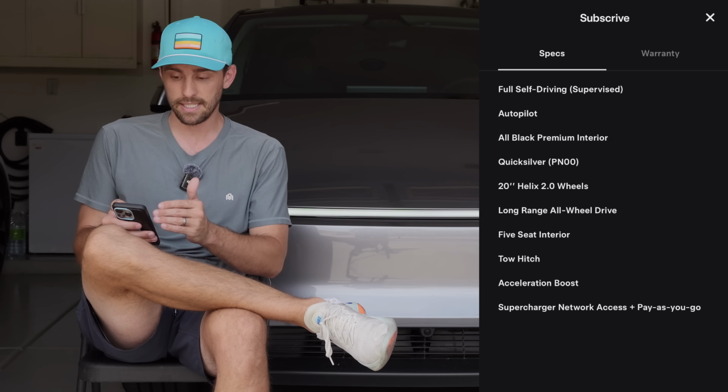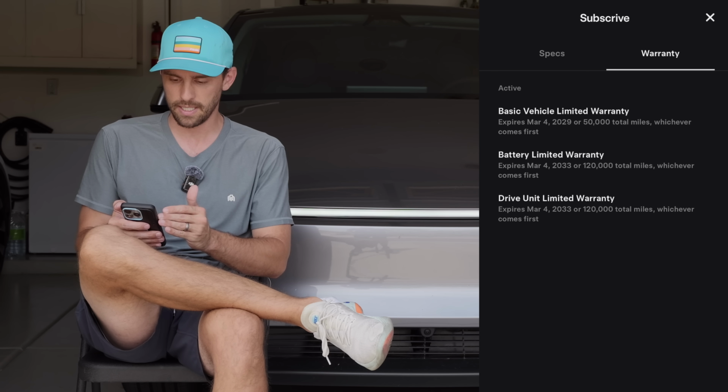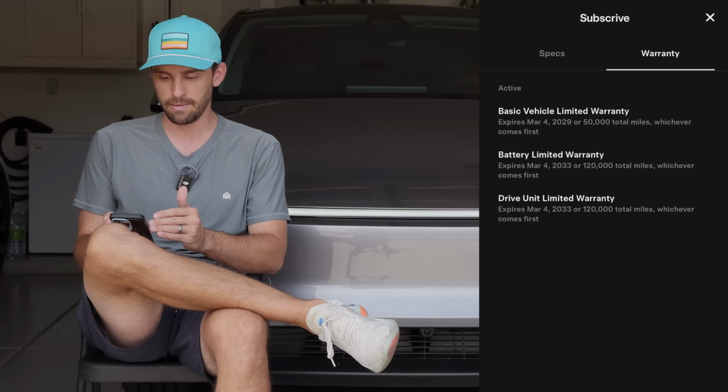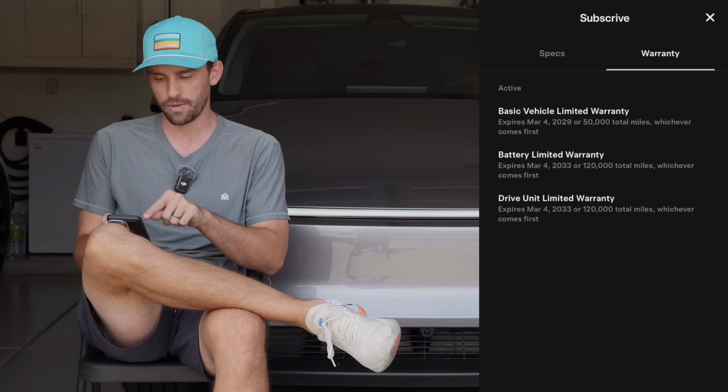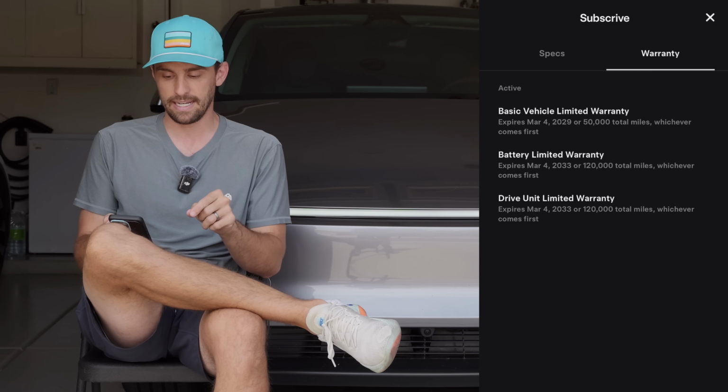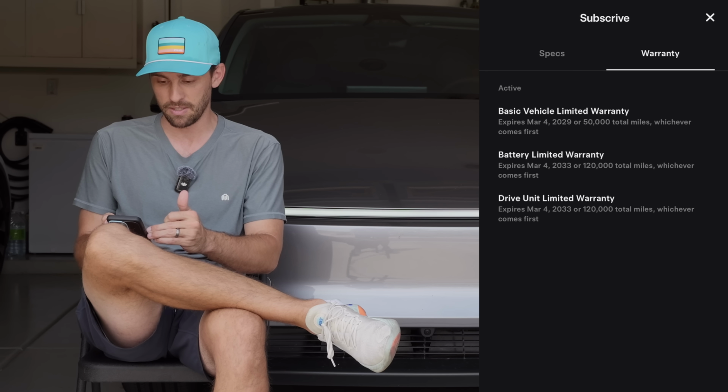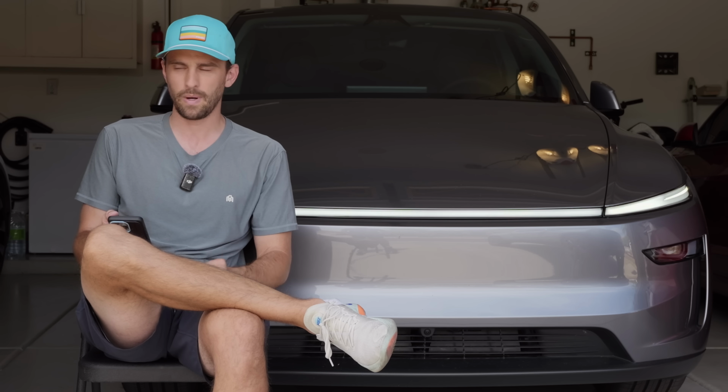There you go. So you can see the specs, but then you can click on warranty, and you can see your basic vehicle limited warranty, and it shows you exactly when it expires. So March 4th, 2029, or 50,000 miles. And then it has the battery limited warranty, which is March 4th, 2033. Everyone forgets about the warranty on the batteries on these things, and it's excellent. Yeah, so there's how you see your specs and your warranty info if you happen to be selling the car. Really good way to access that.